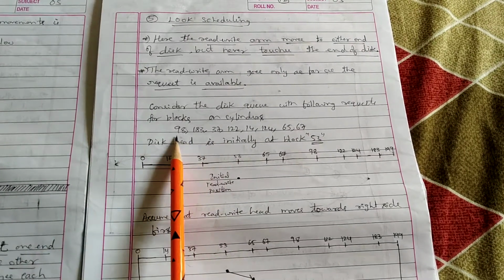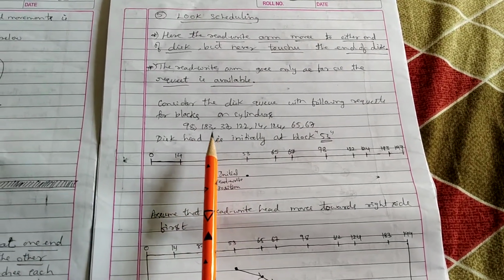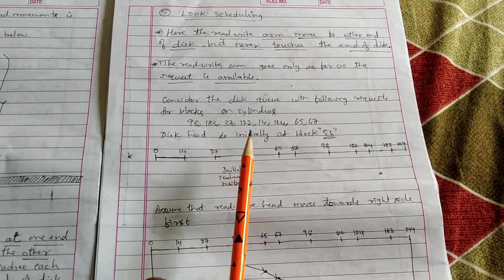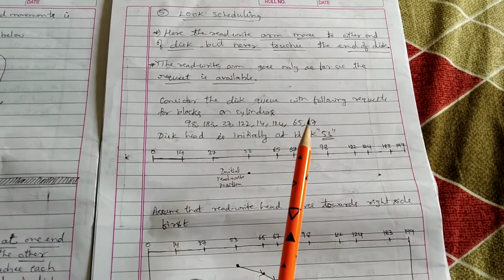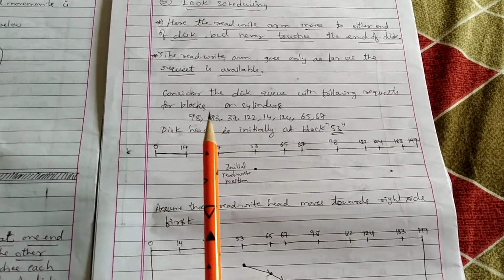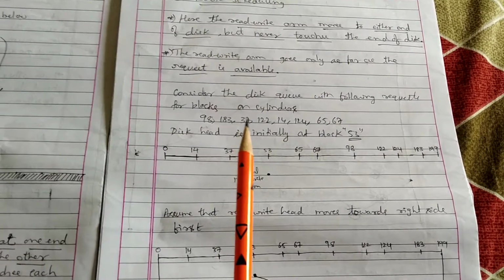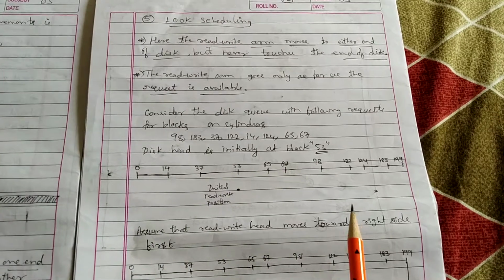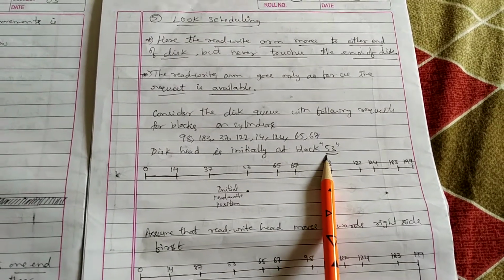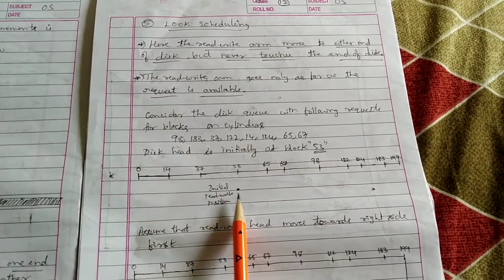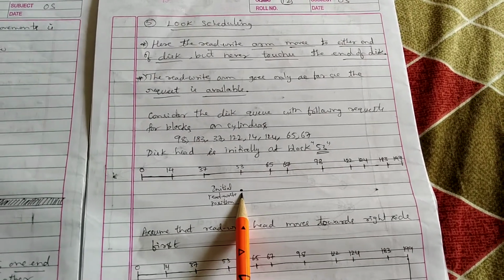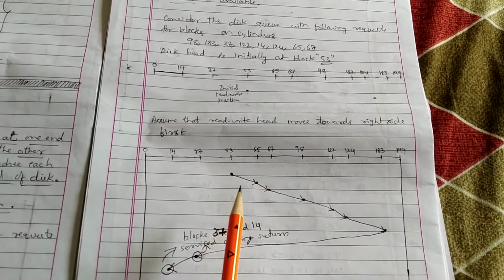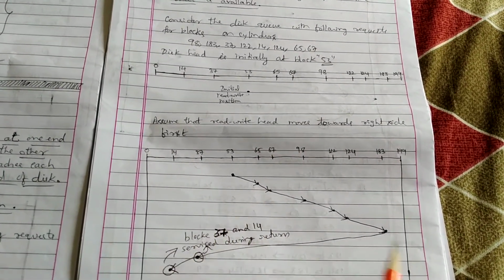Here is an example of that problem. We have a set of blocks here: 98, 183, 37, 122 and so on, up to 67. These are all the blocks which the read write pointer has to service by accessing them. Initially the read write pointer is at block number 53. This is the initial arrangement. Now we will assume that the read write pointer is moving towards the right side.